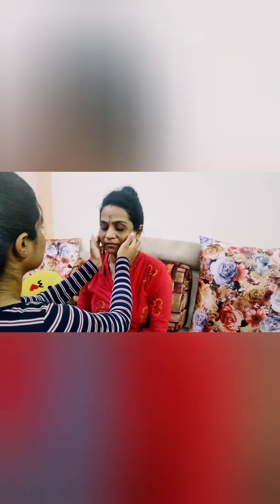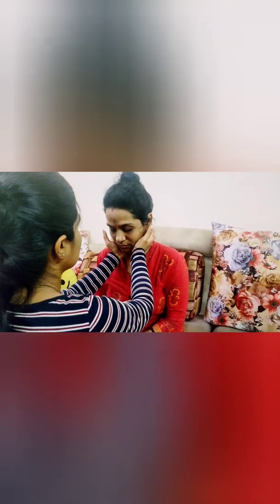Palpate the preauricular nodes with a gentle rotatory movement. Then examine the posterior auricular and occipital lymph nodes.